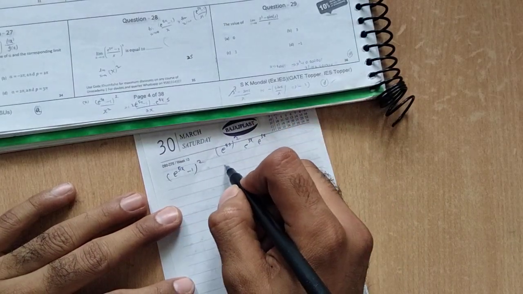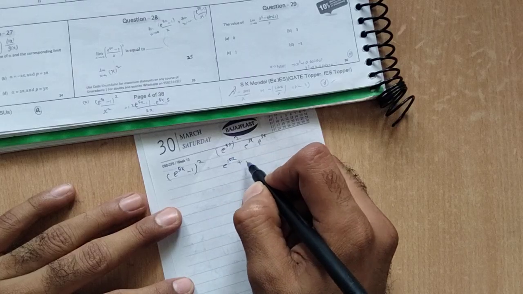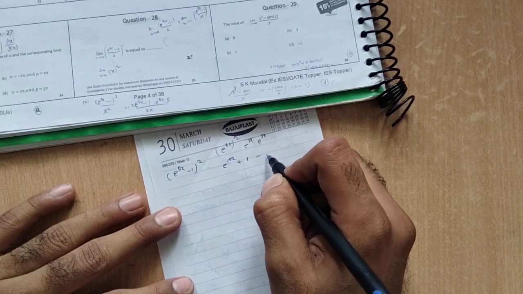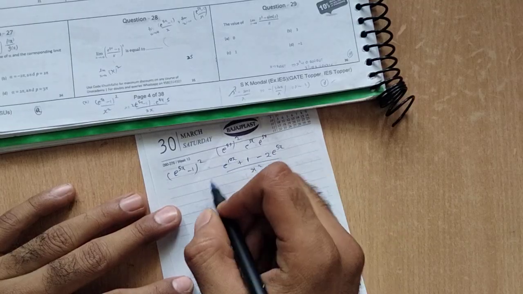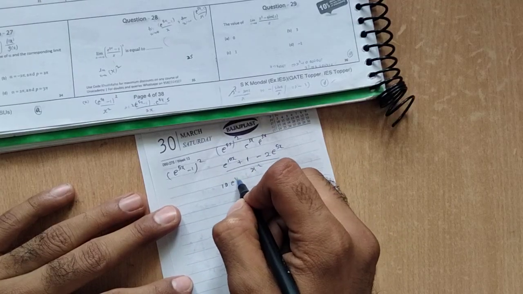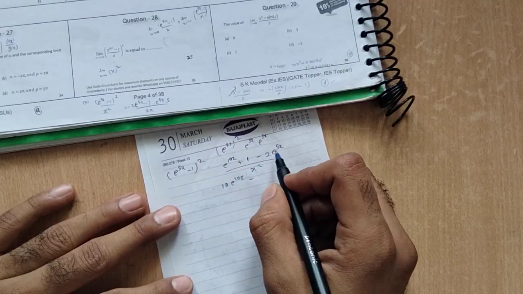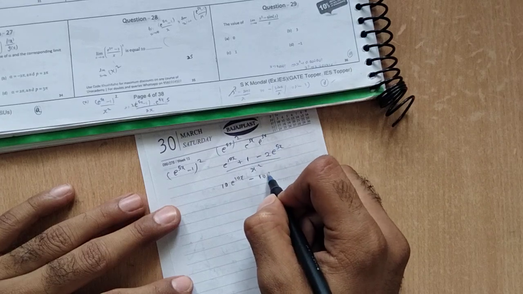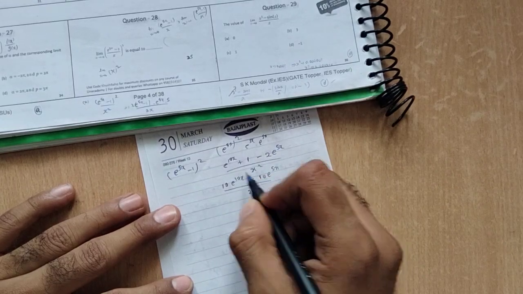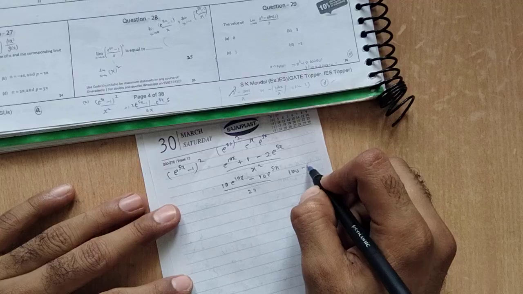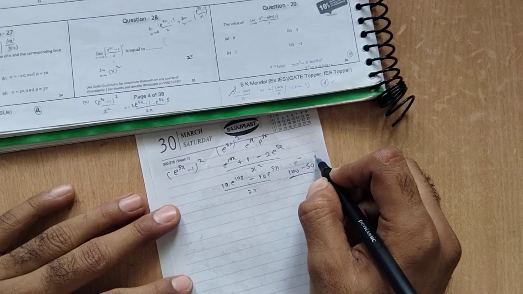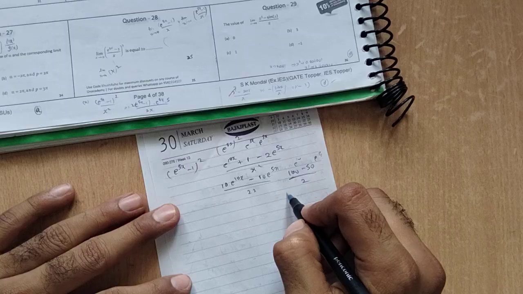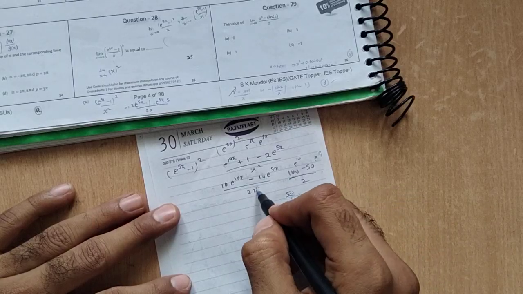So e power 10x only will come, plus 1 minus 2 e power 5x, divided by x square. So 10 e power 10x minus 10 e power 5x over 2x. So 100 minus 50, divided by 2, with e power 10x and e power 5x. So the answer will be 50 divided by 2.